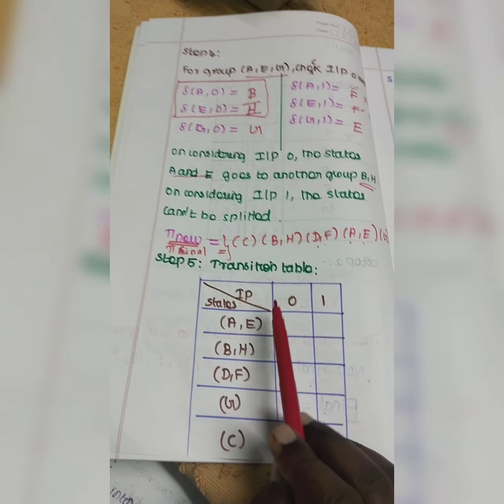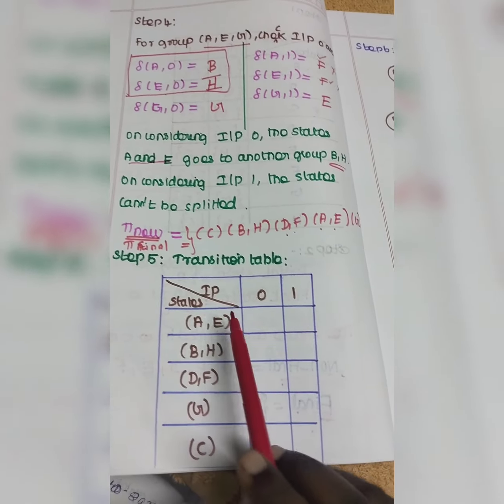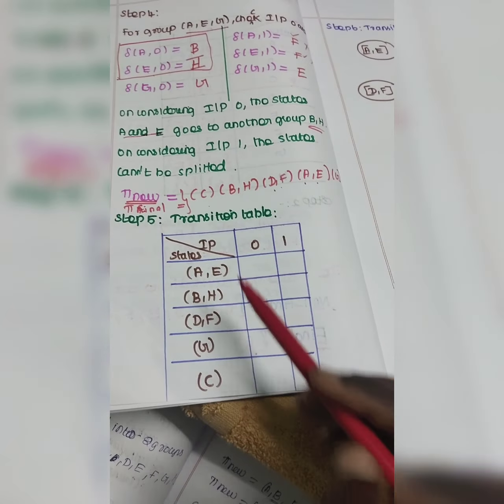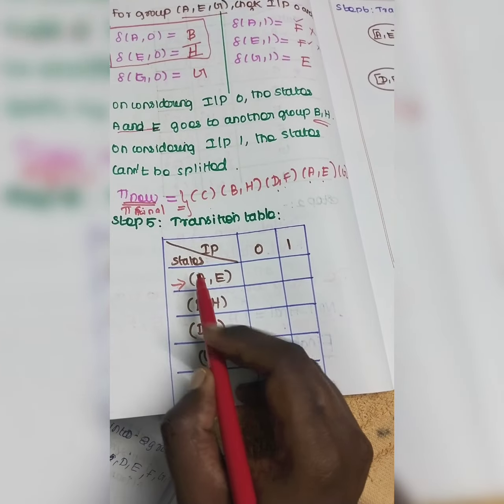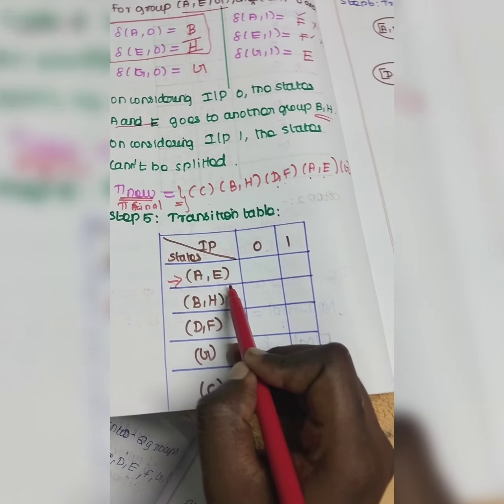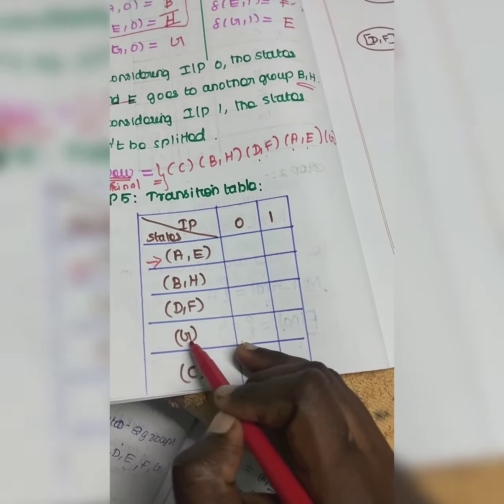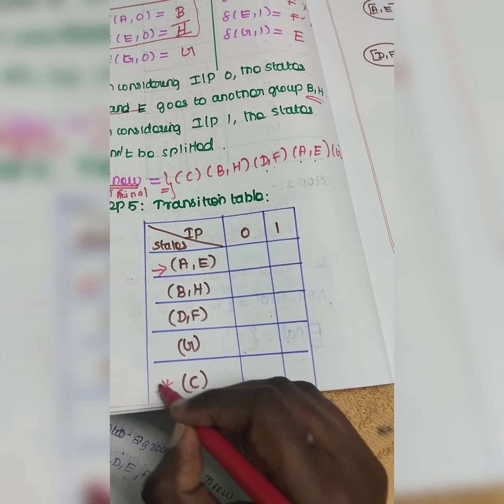Next, the transition table. This is step 5. So you have to write all the states. What is your starting state? A is your starting state. So A can be written as A comma E, and B, H, D, F, G. What is your final state? C is your final state.